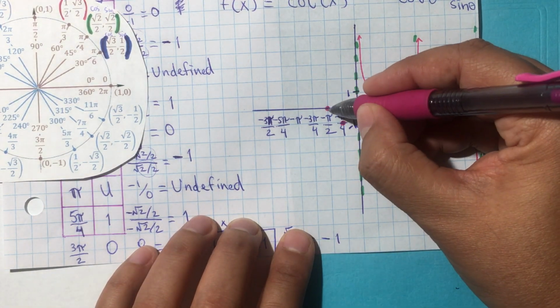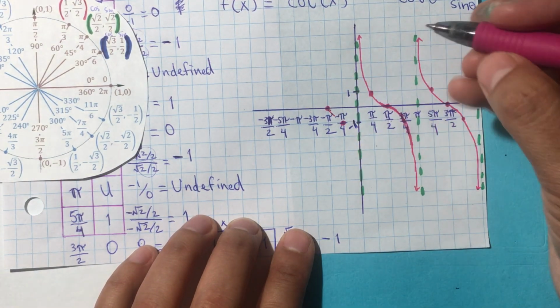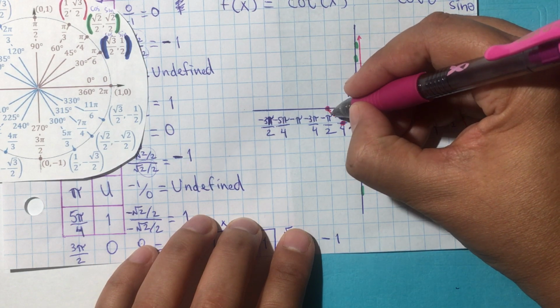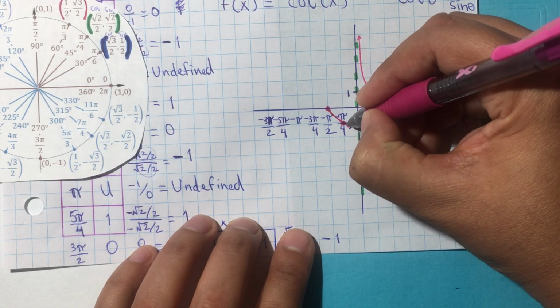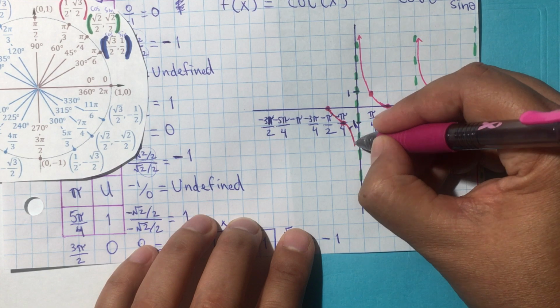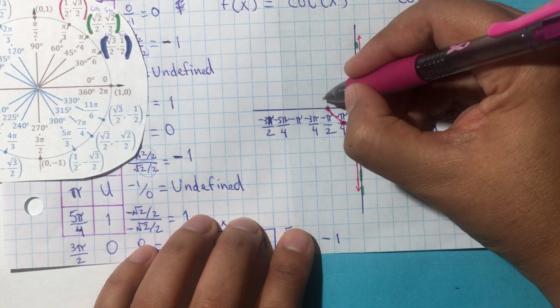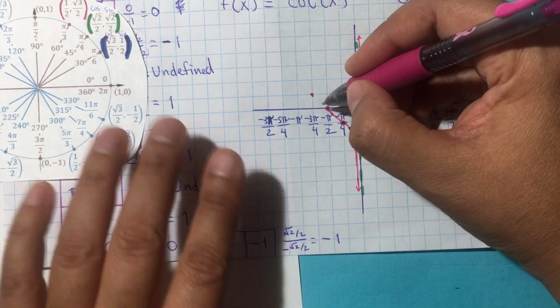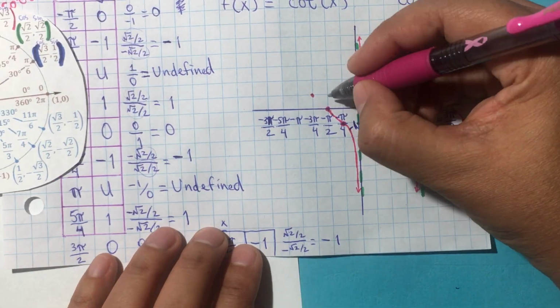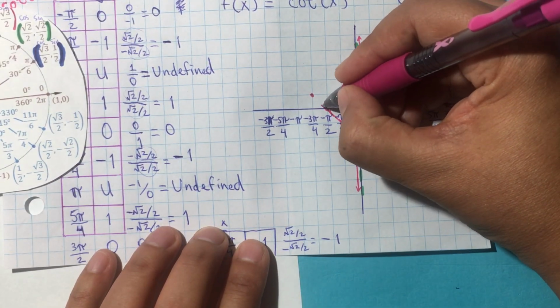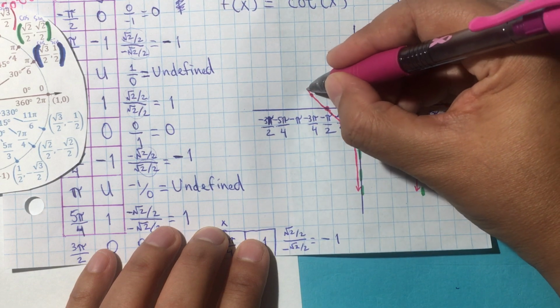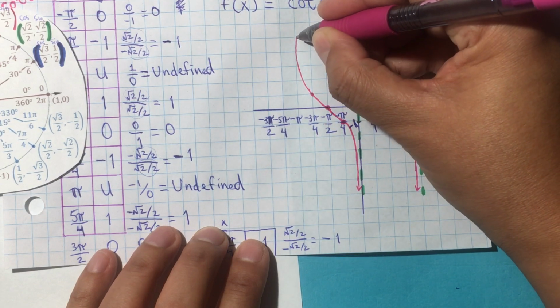We only got these 2 points, but we can actually graph them like this as well. Not touching, just approaching that undefined line. And you can also guess, or you can actually do the work to go back to that value, and again it'll approach but not touch.